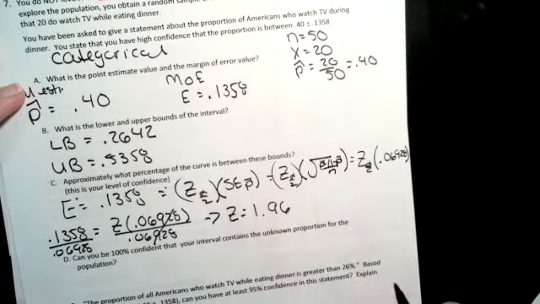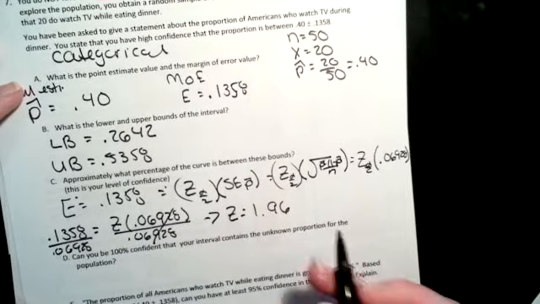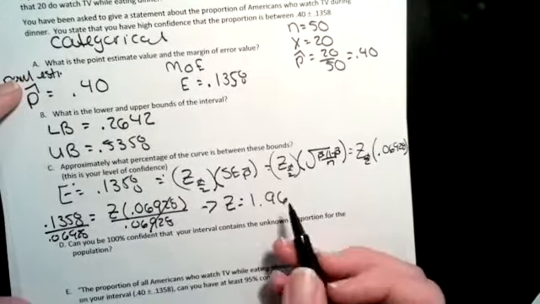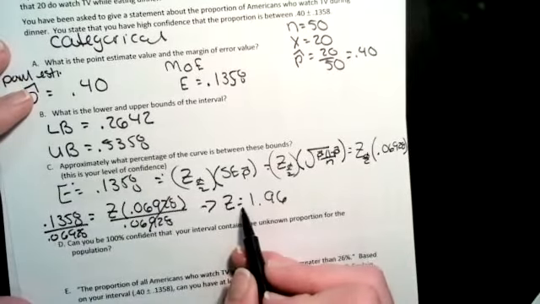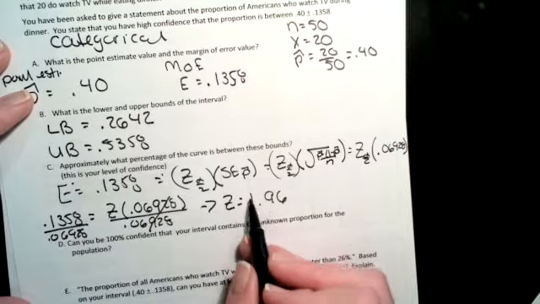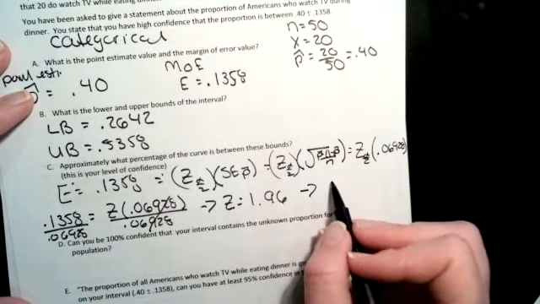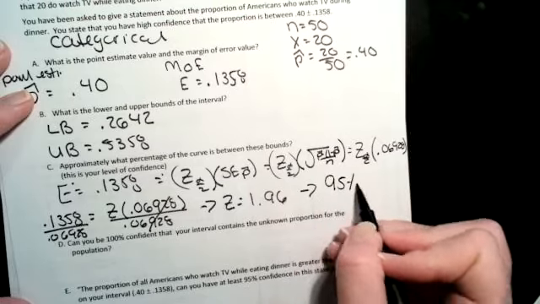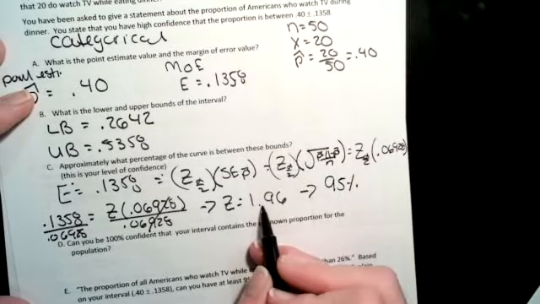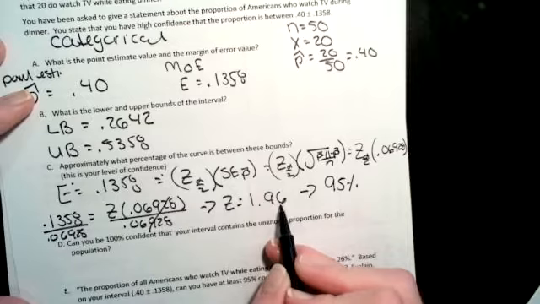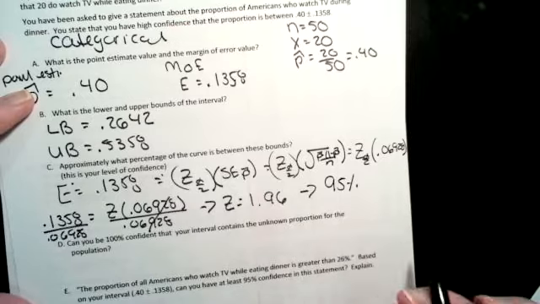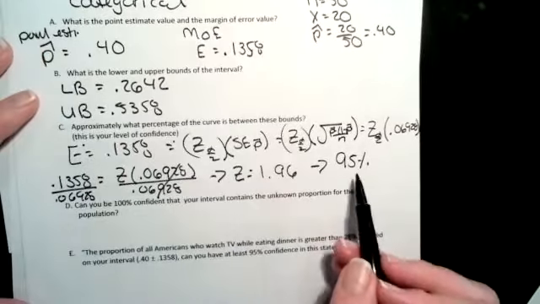Well, I can use my normal CDF if I need to get that for my z. Remember what z is, 0 and 1, or I can just remember, well, 1.96 was the z-score if I had 95% confidence. So remember, you could always do this by just plugging in your values into your normal CDF. You would find 95%.